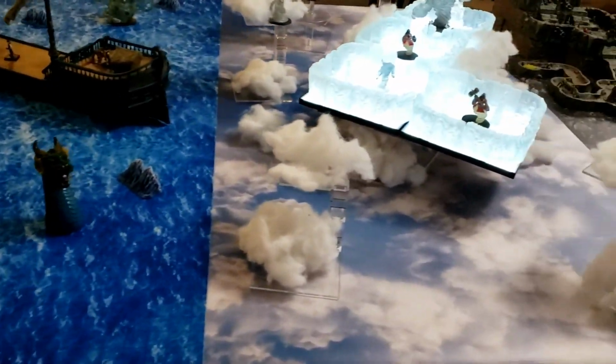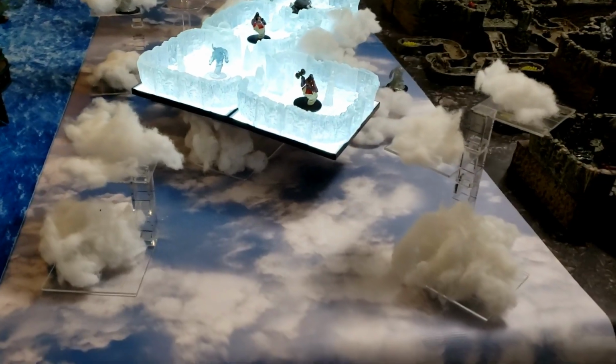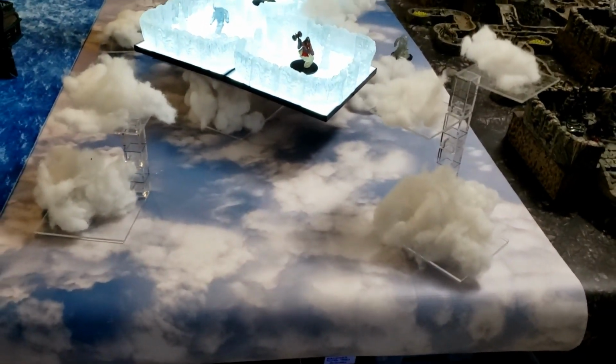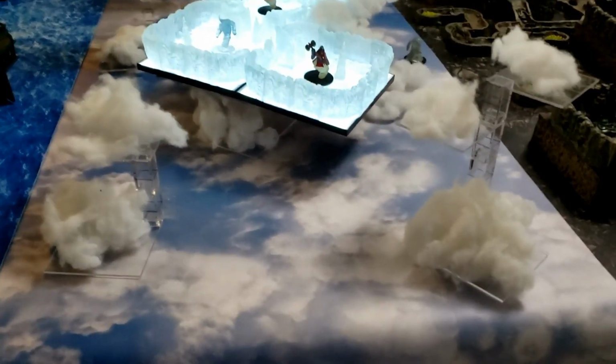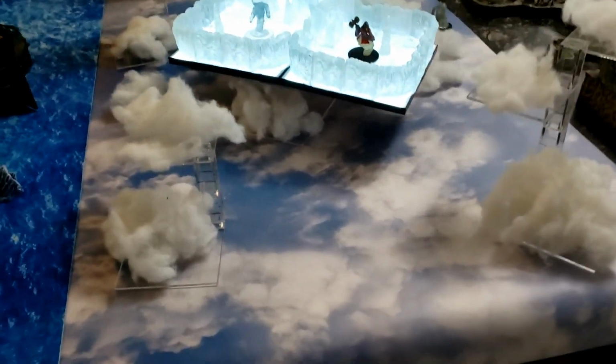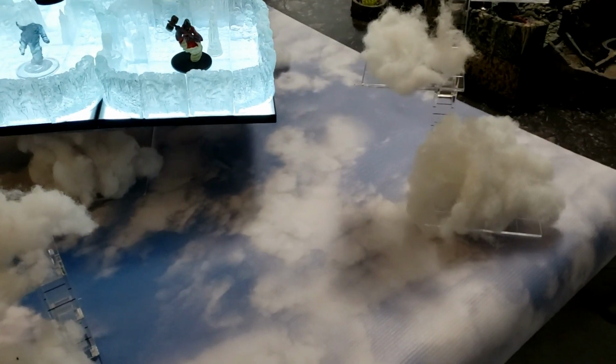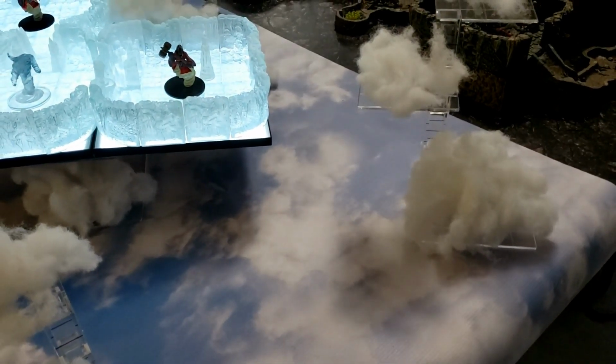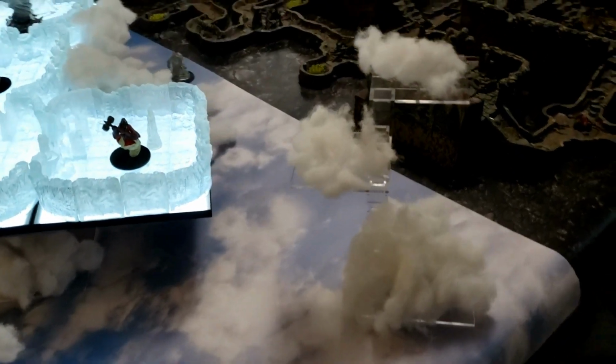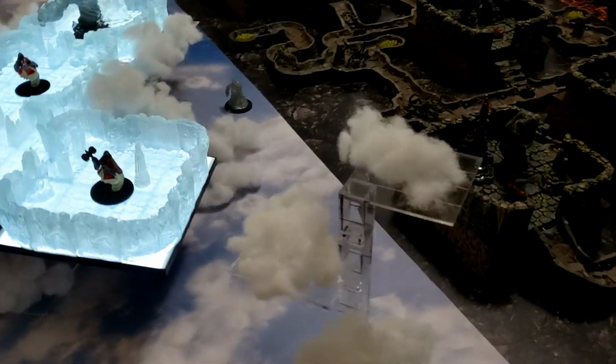So the next elemental plane that I put next to it was air. I just used this battle mat that I got from, I believe, Noble Knight Games. It's a sky mat with clouds. And then I just took some elevation tiers from Tinkered Combat Tiers. I can't remember what their name is.